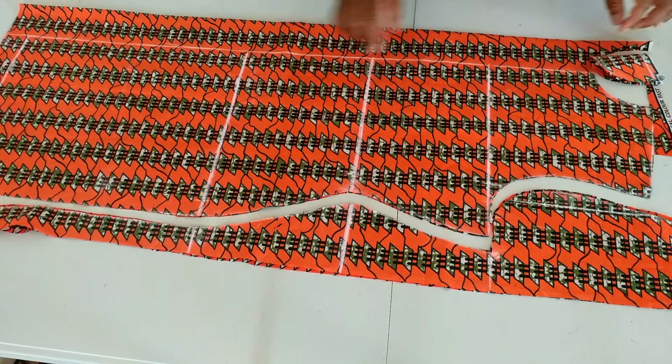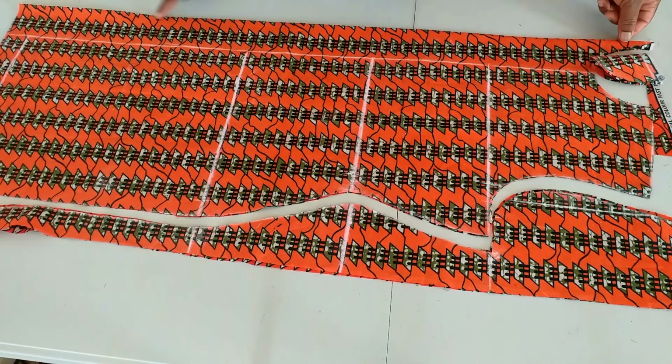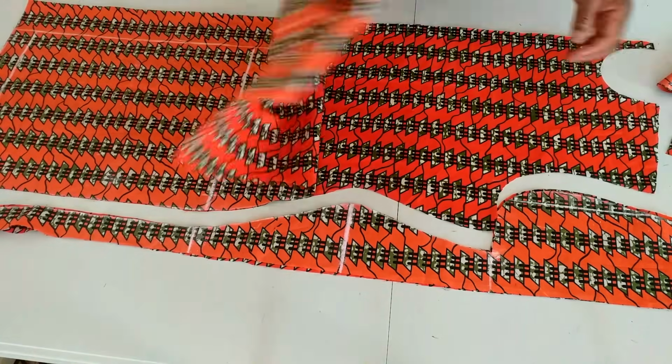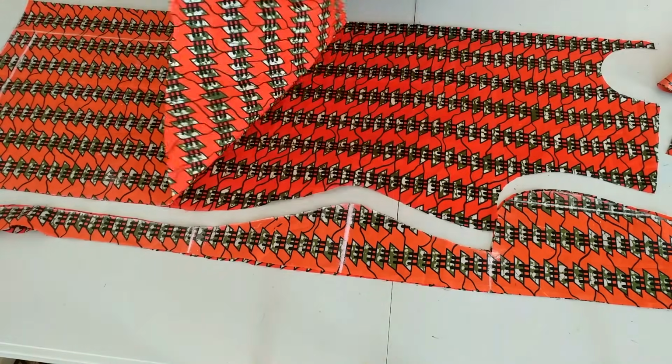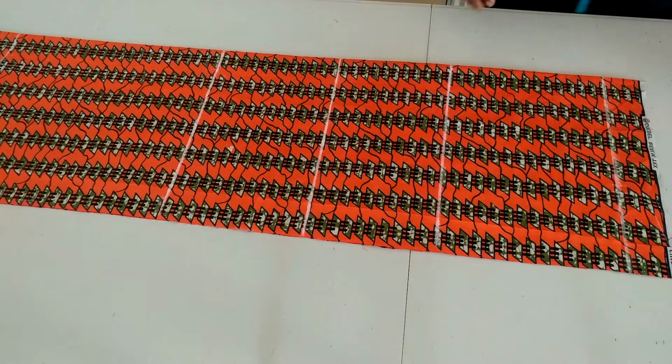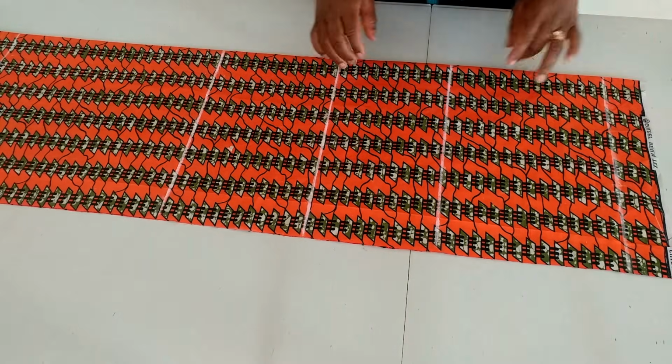This is for the front. I'll cut it into two. So this is for the front. I'll put it aside and cut the back. This is for the back.